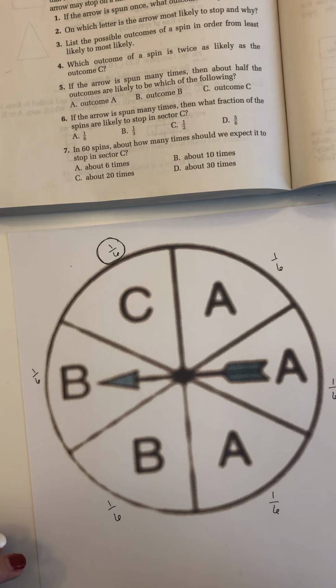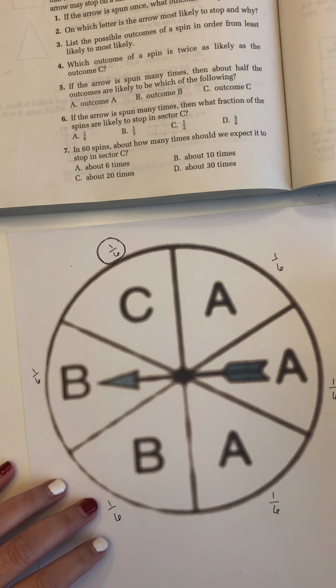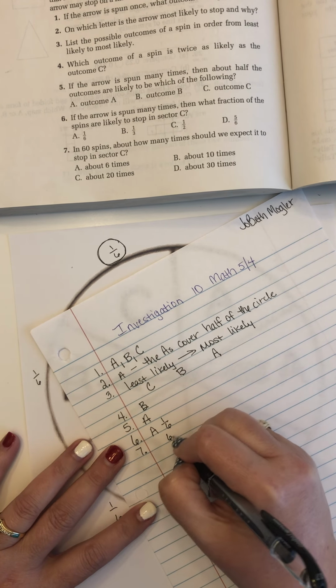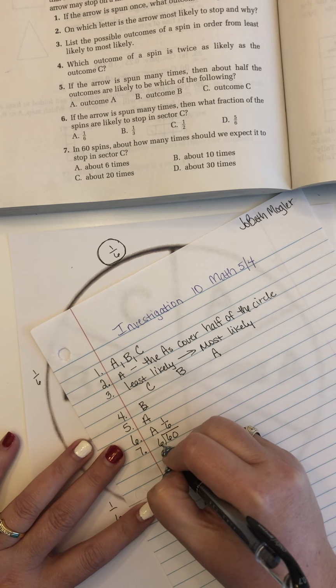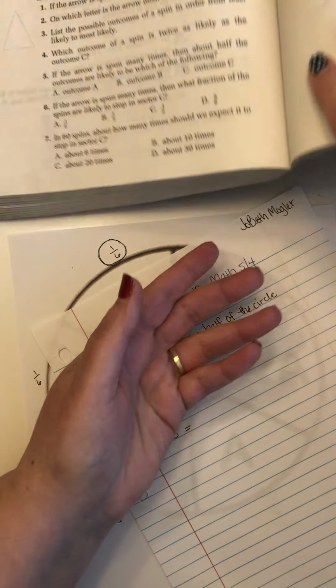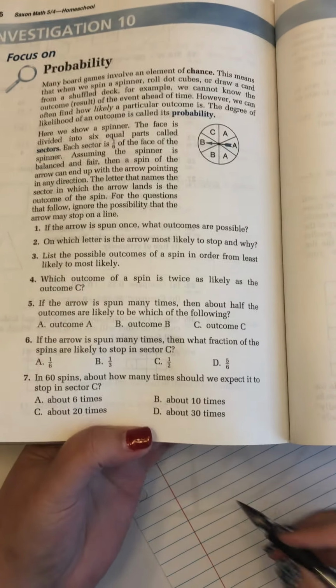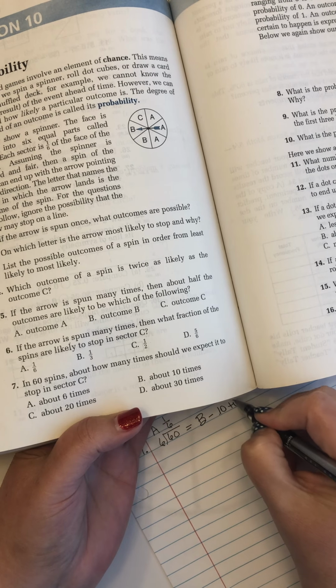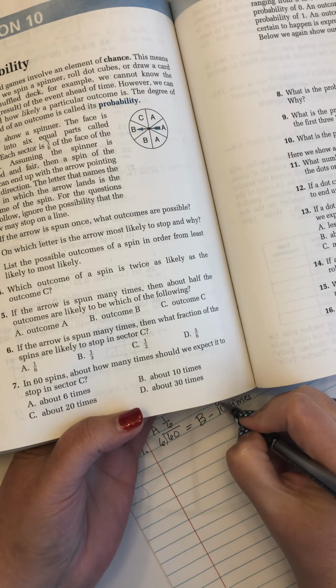So in 60 spins, 1/6 of the time, or 60 divided by 6, gives us 10. So the answer for 7 would be B, about 10 times.